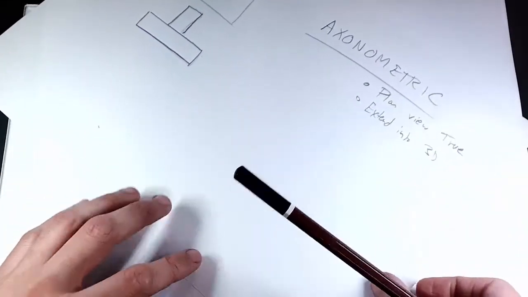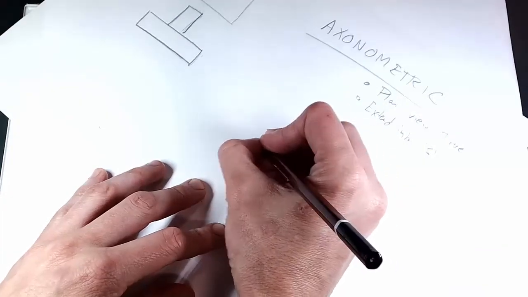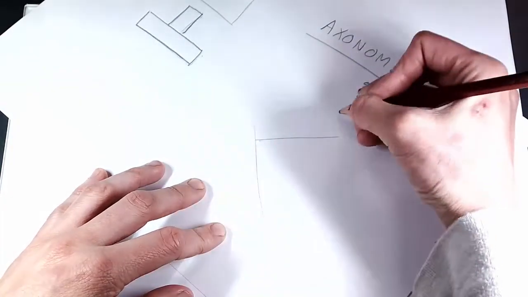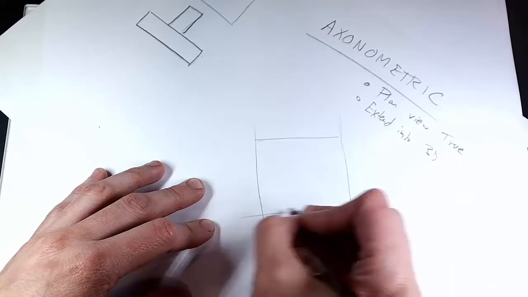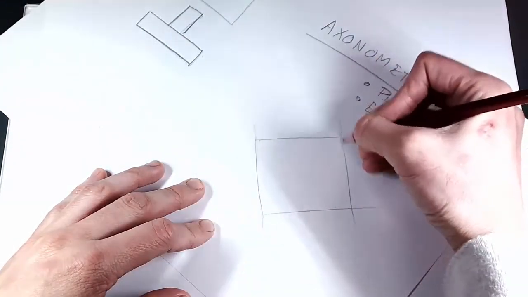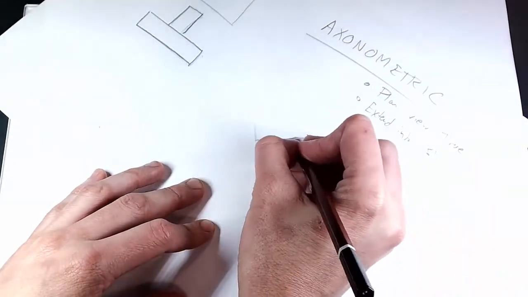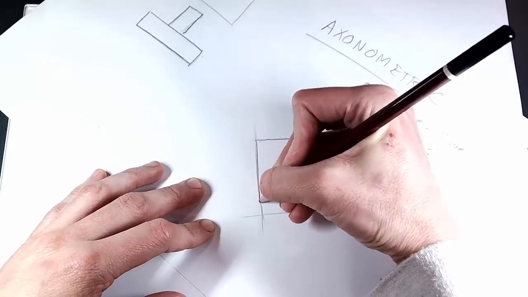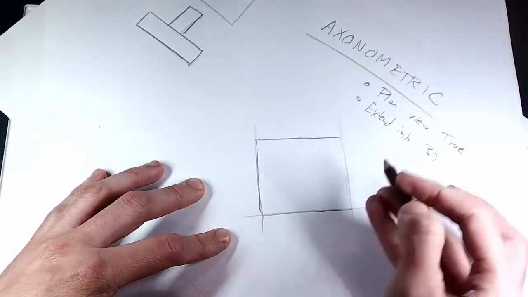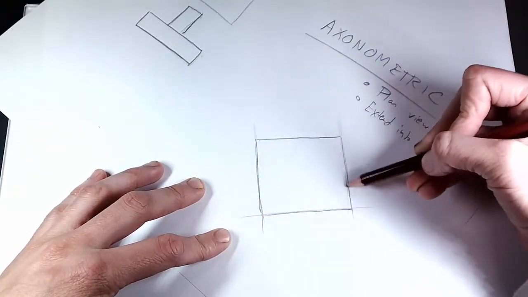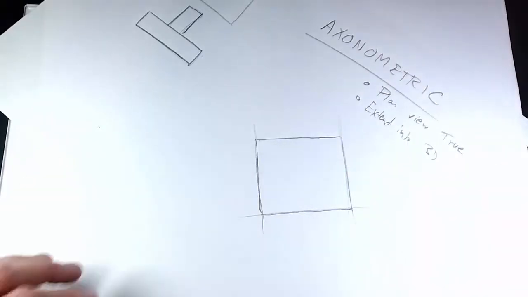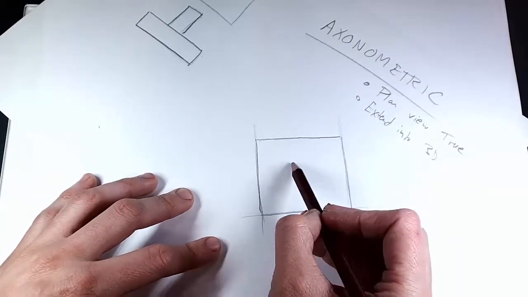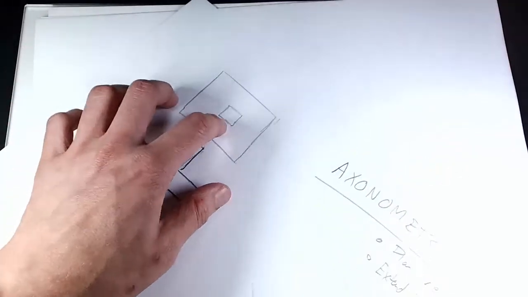So a good idea to do is to turn the paper through 45 degrees and draw your foundation. I want to have a central column in here.